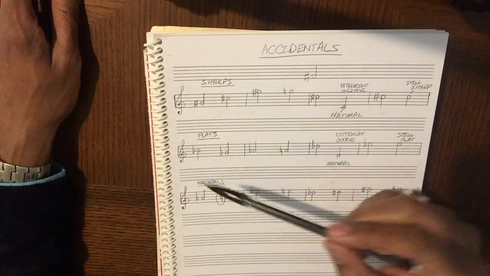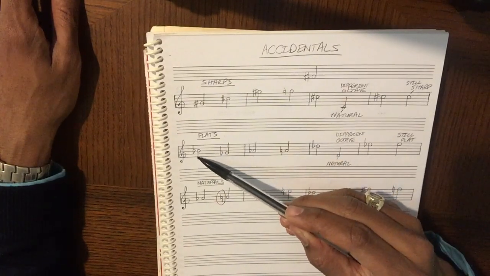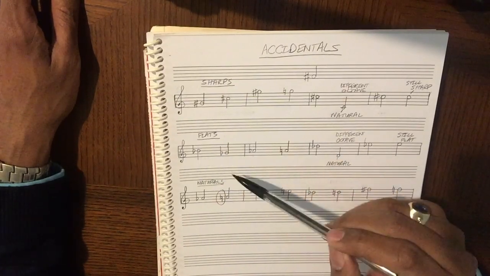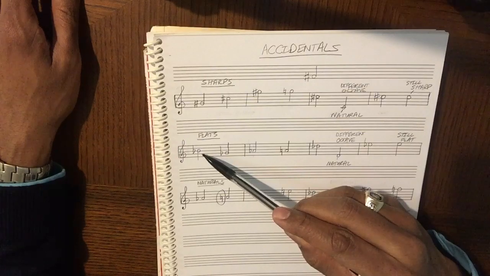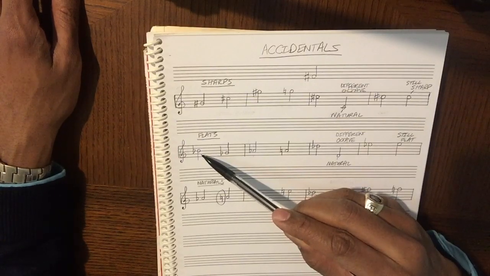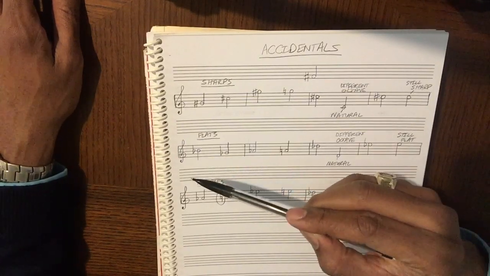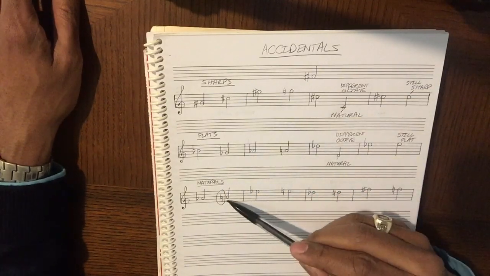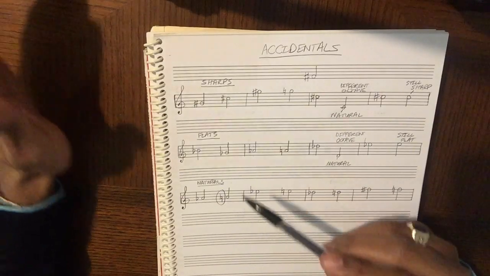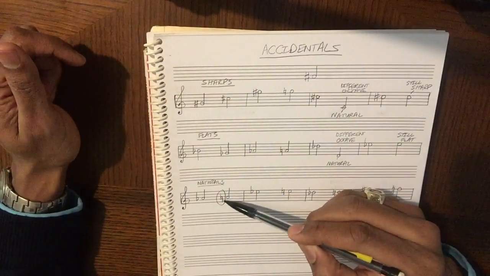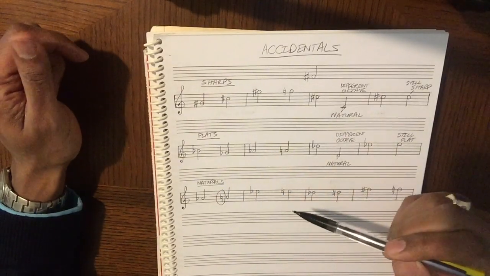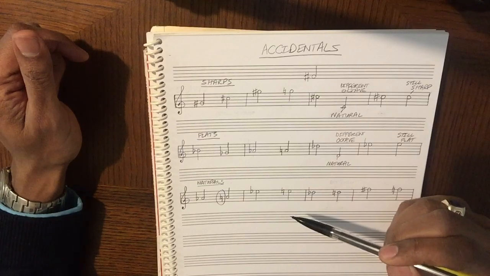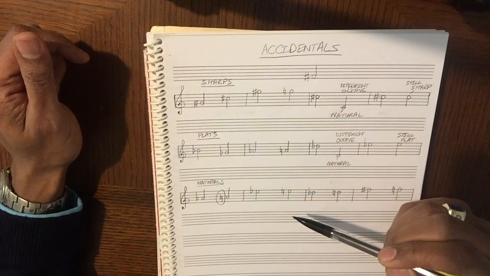The flat, which looks like a b with a sharp point at the end that could cut you if you touched it, takes the note, the white key, and moves it down a half step, or down a half step to the left if you're sitting at the piano. The natural symbol, which looks like a little box tilted on its side with a long line on the left and the right, makes the black key go back to its natural note.